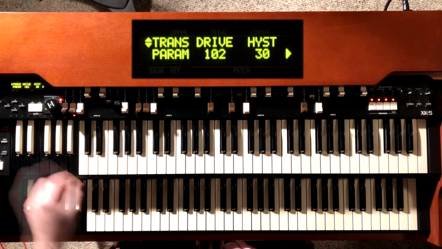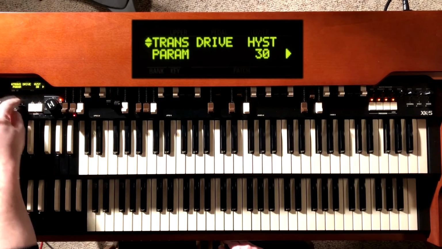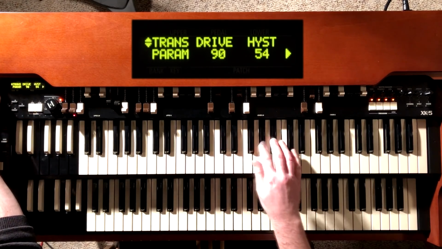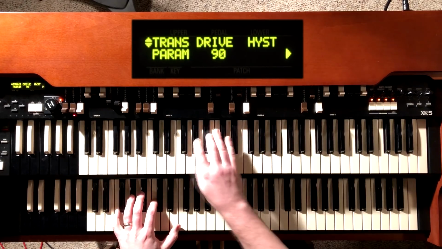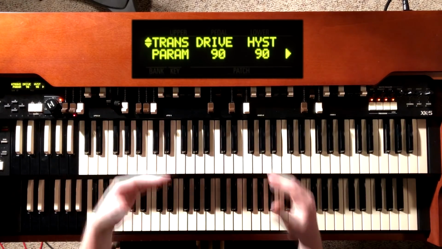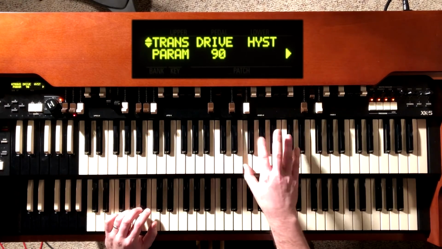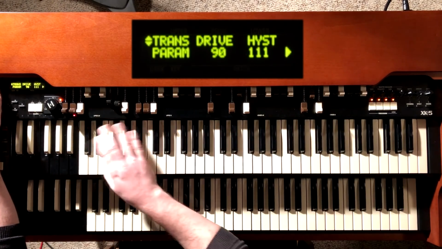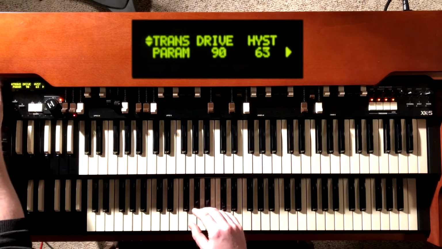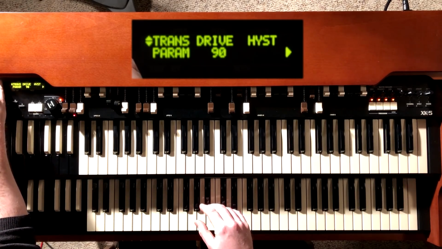Ooh, that sounds really good. All right, so our hysteresis. You can see the percussion's kind of folding back into the sound a little bit more. I kind of like it low where it was before. Maybe we'll put it about there.